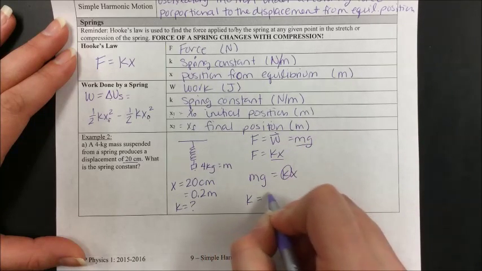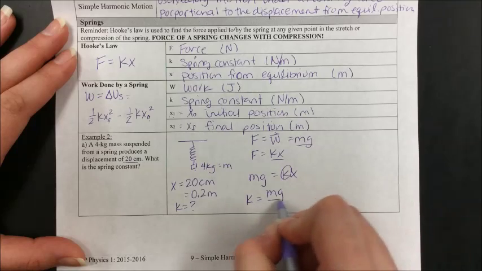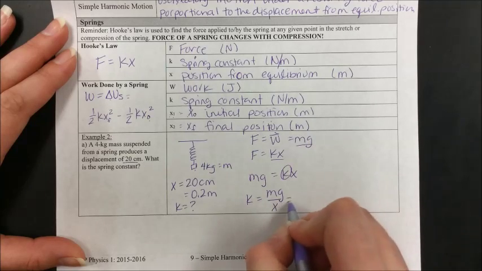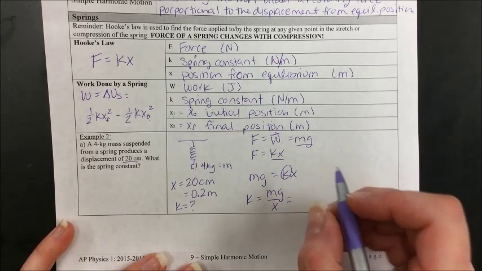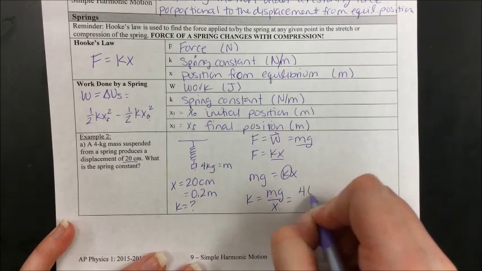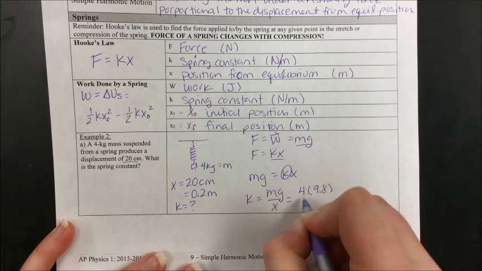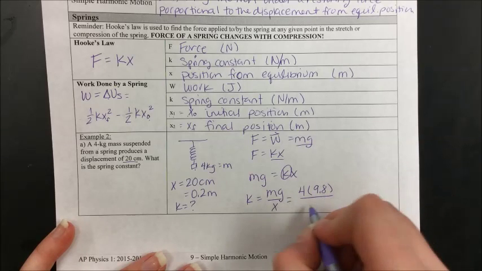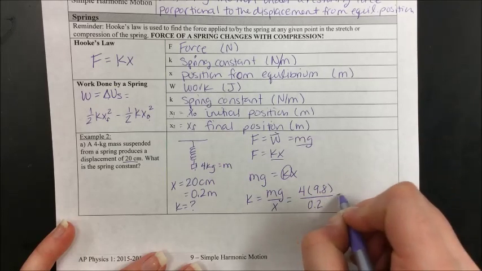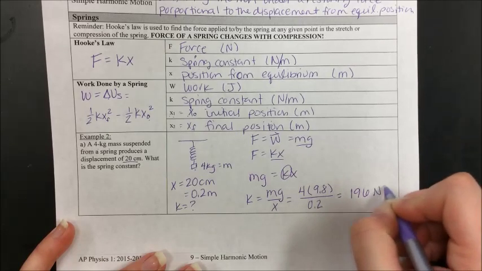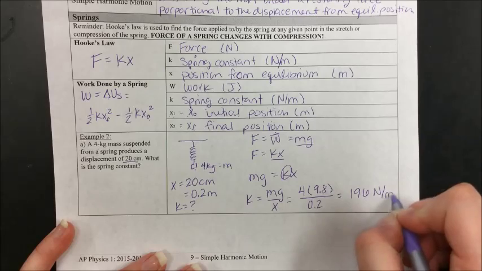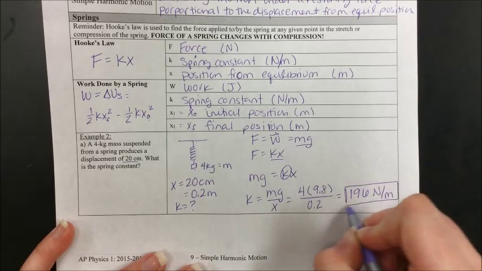So rearranging the formula, we get k equals mg over x. And now we can plug everything in and solve. So 4 times g is 9.8, and the distance from our equilibrium was 0.2. And when we plug that into the calculator, we get 196 newtons per meter.